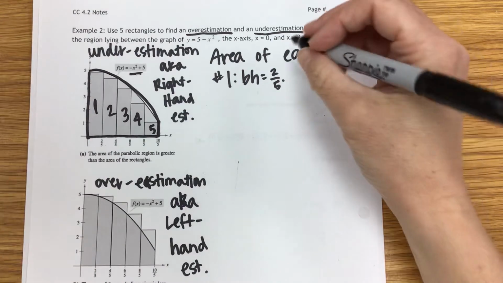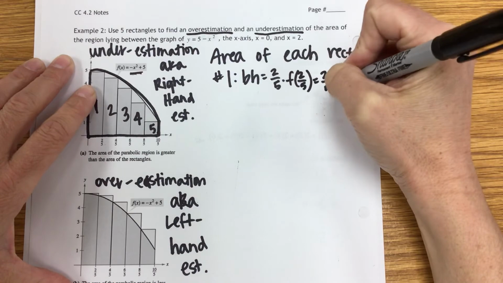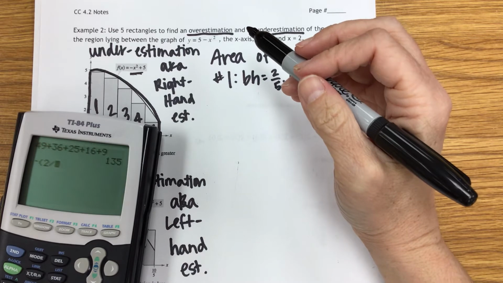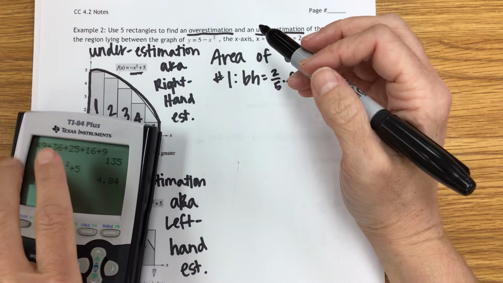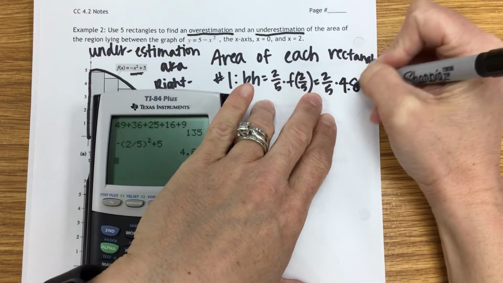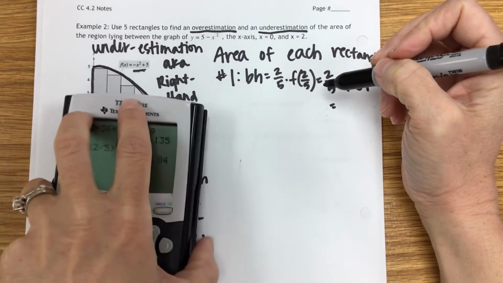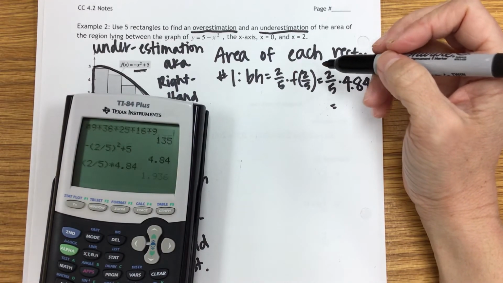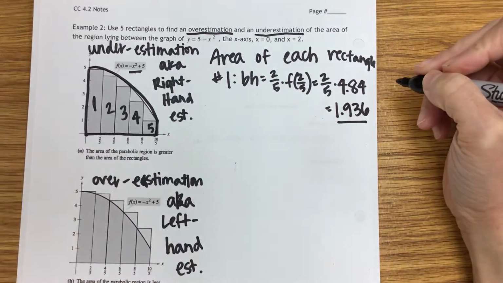So f of 2/5, I'm just going to plug 2/5 in for x. So negative 2/5 squared plus 5, and it's 4.84. So the area for my first rectangle is 2/5 times 4.84, which is 1.936. I have to repeat that 4 more times.